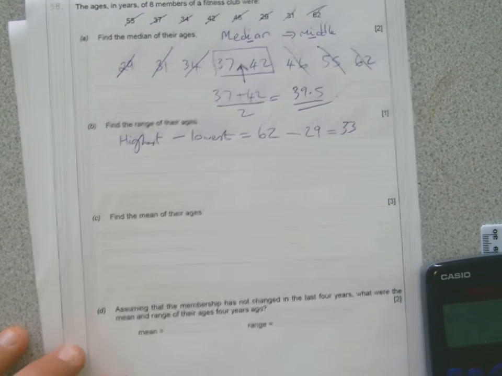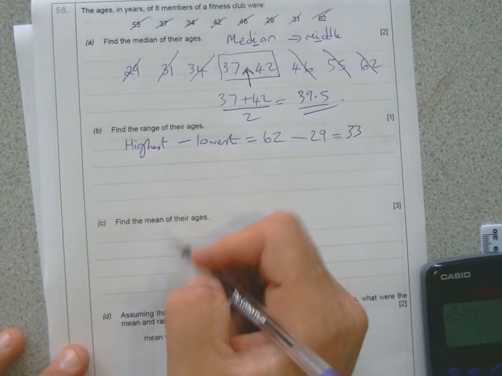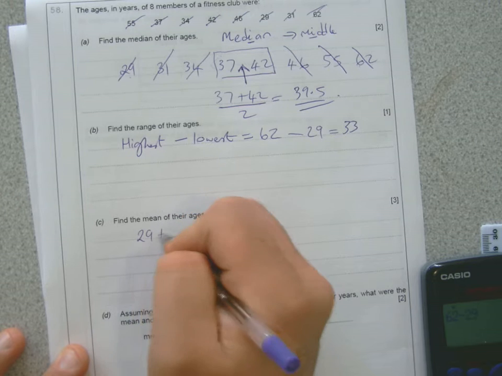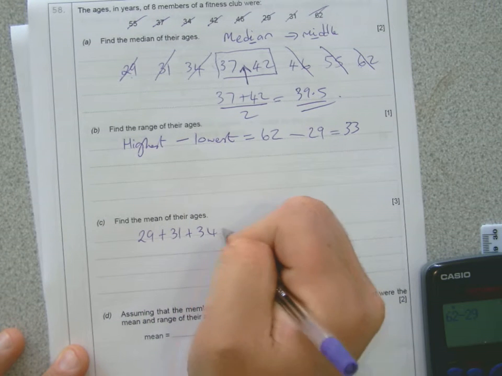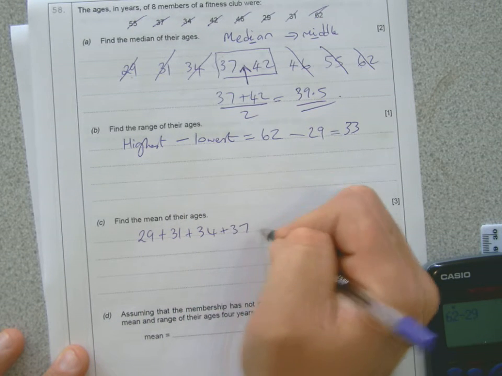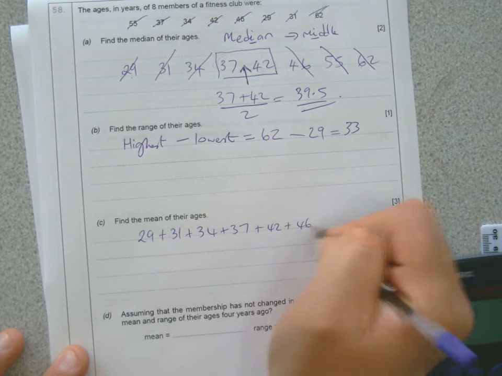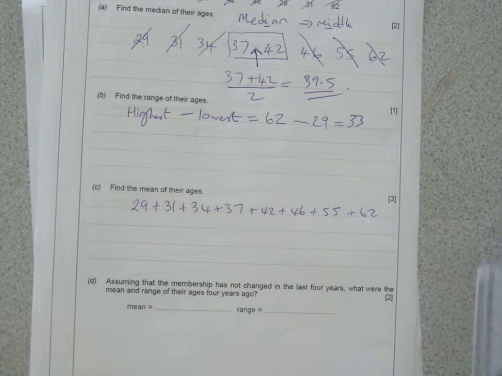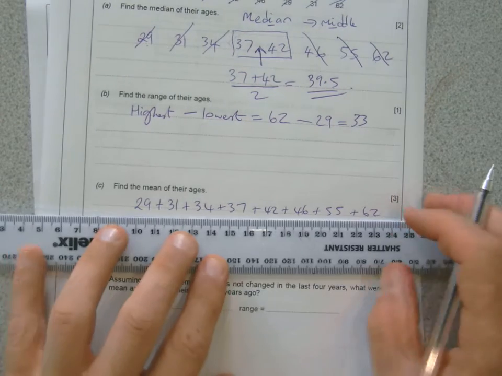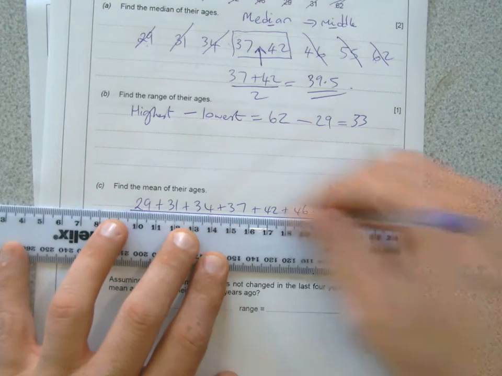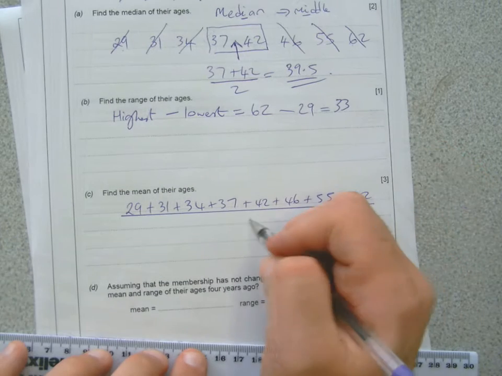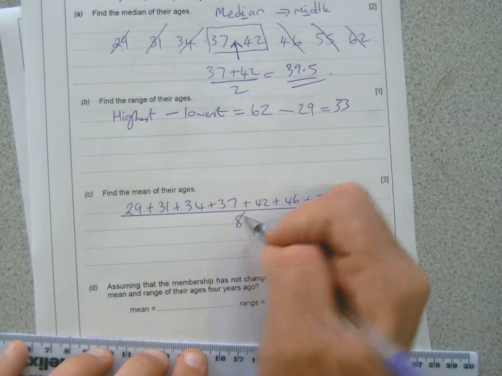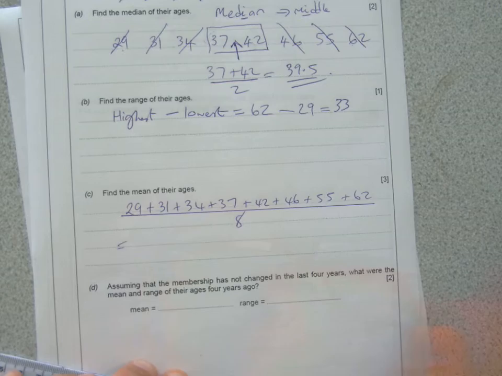The mean, of course, you need to add them up. So we can add these values up: 29 plus 31 plus 34 plus 37 plus 42 plus 46 plus 55 plus 62. And you're then going to share that by how many there are. Now there are 8, if I remember rightly, 8 people there.